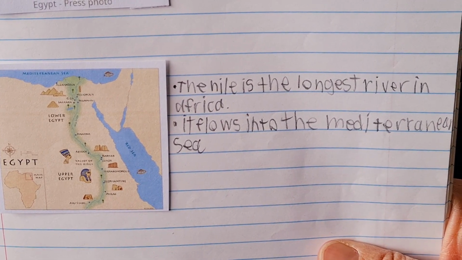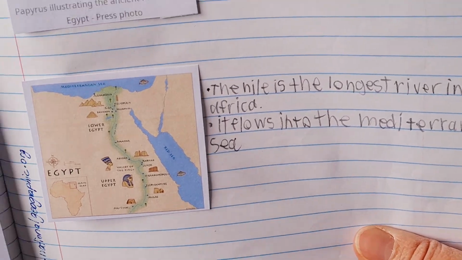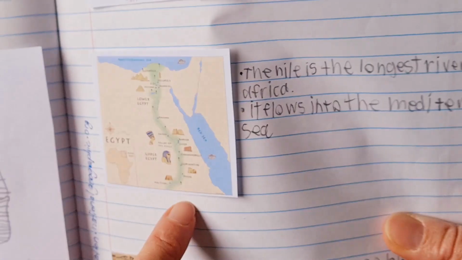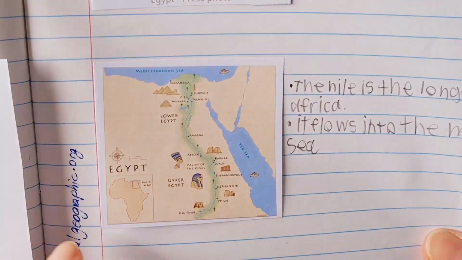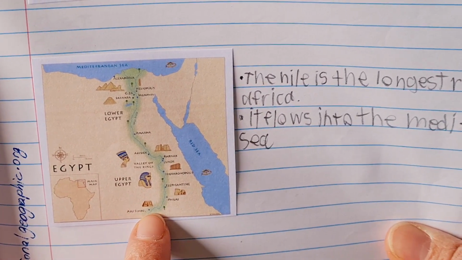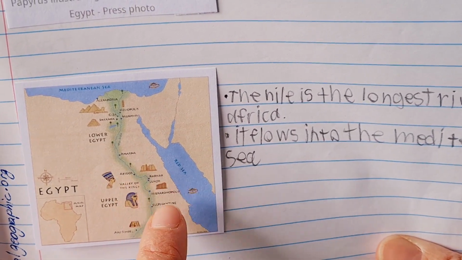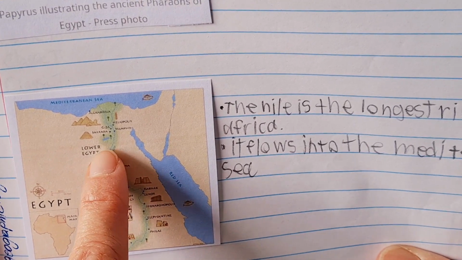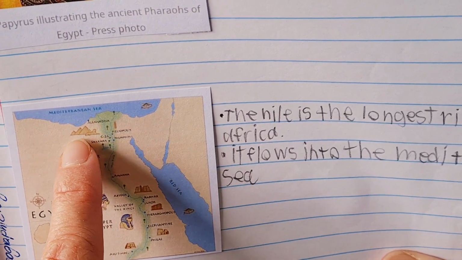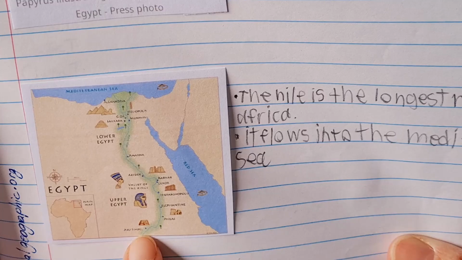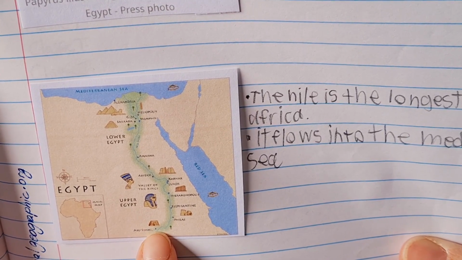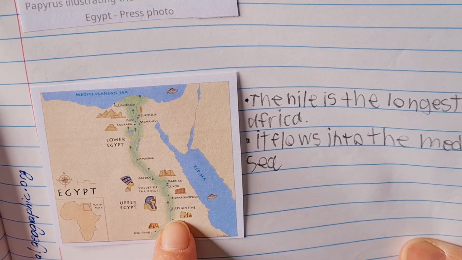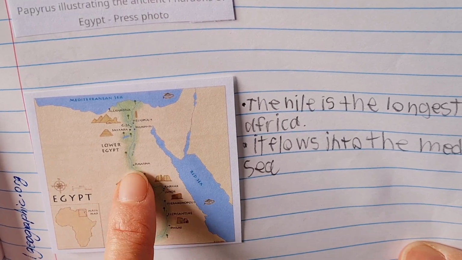It flows into the Mediterranean Sea. So here we have the Nile River. And here you can see where all these different temples and tombs have been found along the river. So here are the pyramids right there. Down here we have Abu Simbel, which is another temple, and many other temples on the way.